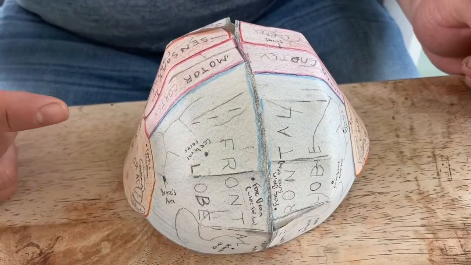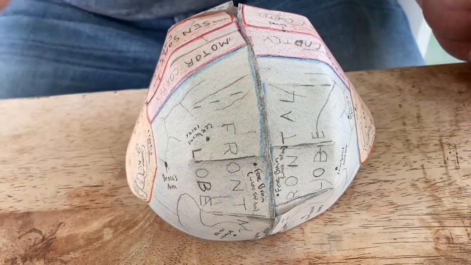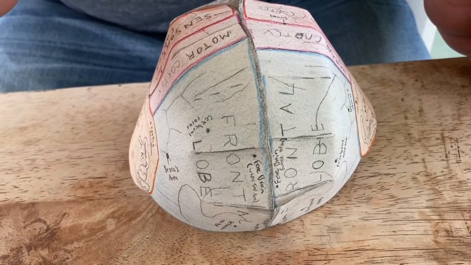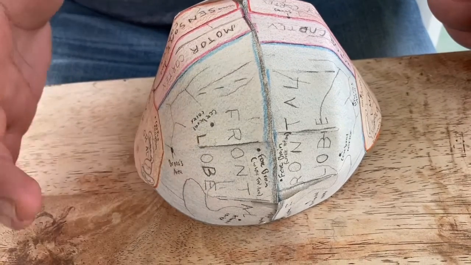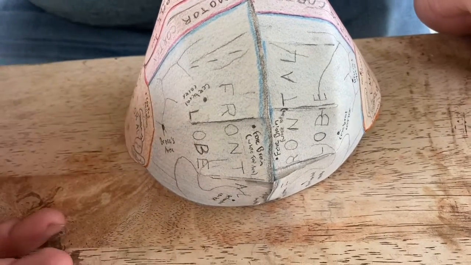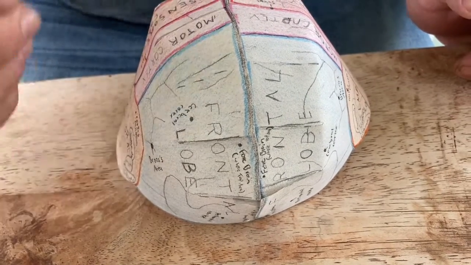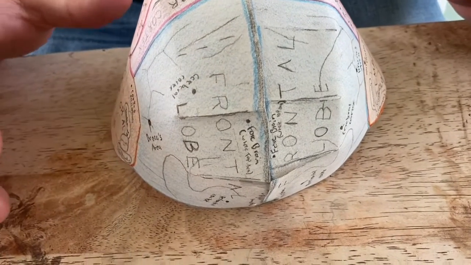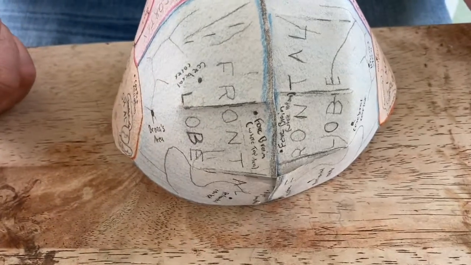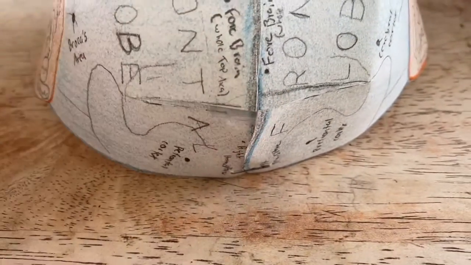Now we have the motor cortex and the frontal cortex. These both are voluntary movement, and in these we have the cerebral cortex. The cerebral cortex is a thin layer to protect the whole brain. Then we have the prefrontal cortex, which is down here. Communication and guiding is what it's known for.